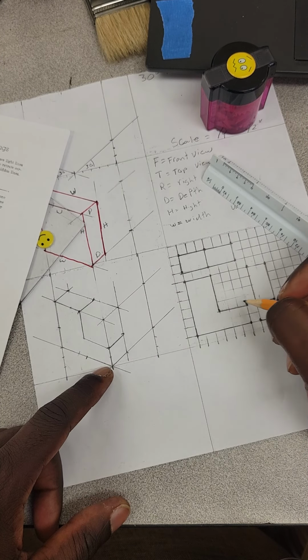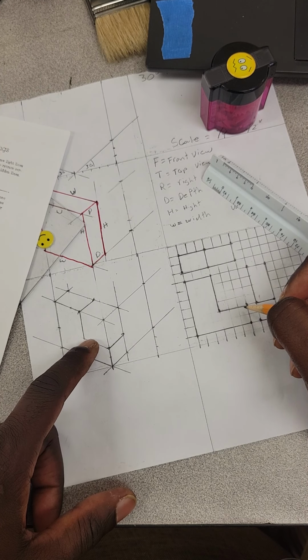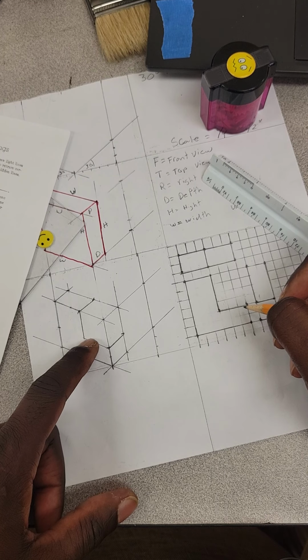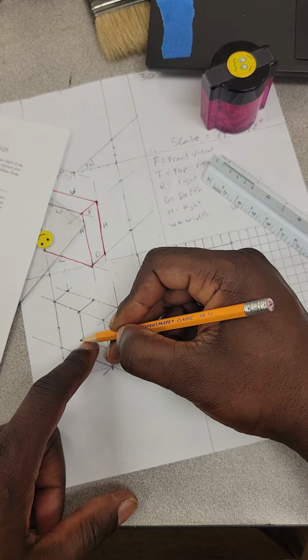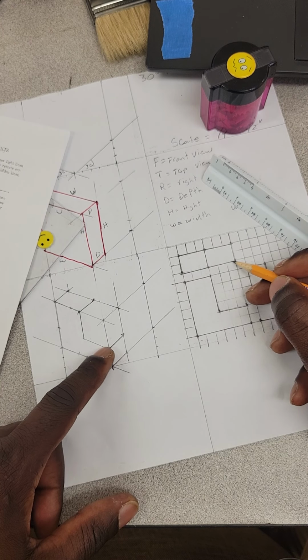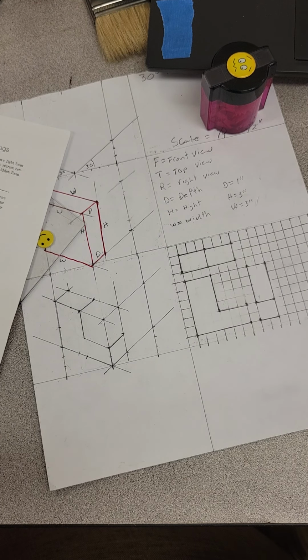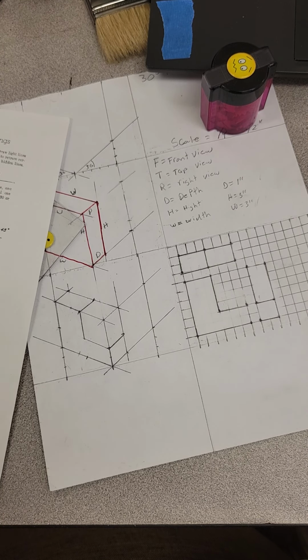We have to come back, jog back a little bit on this line to establish this point going through here. So on this point, we'll come back, I think I'm going to do 1.5 inches. Yep, I think that's 1.5 inches.